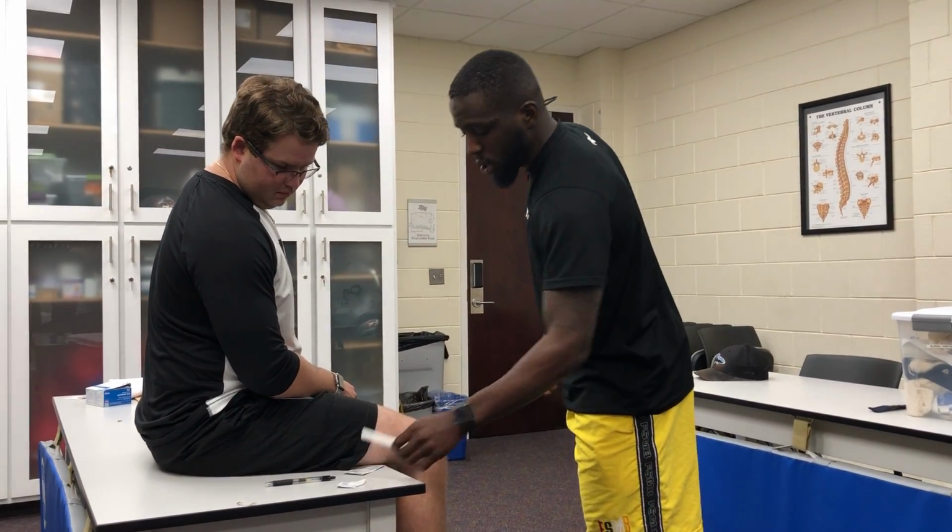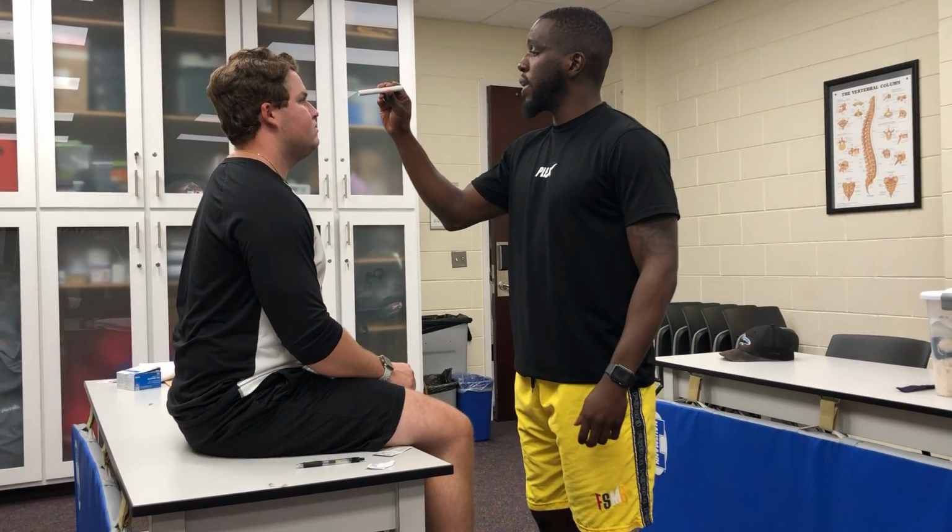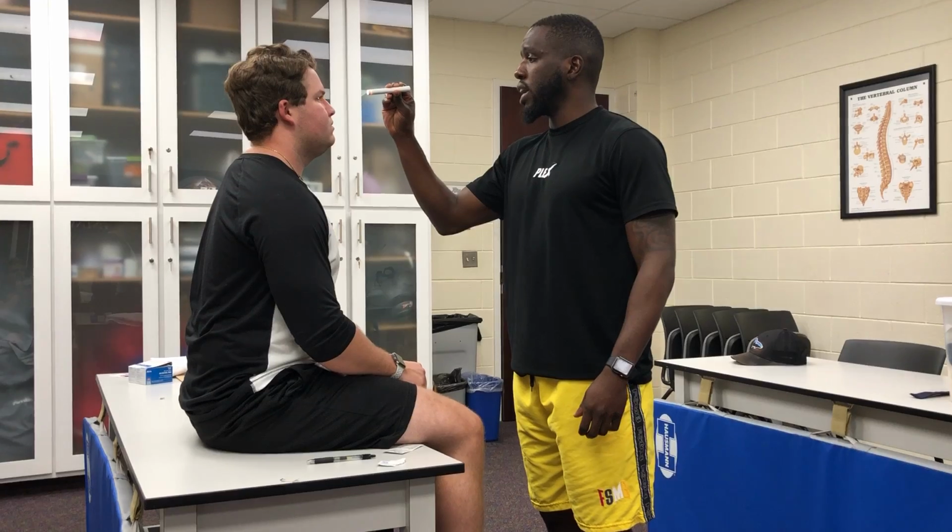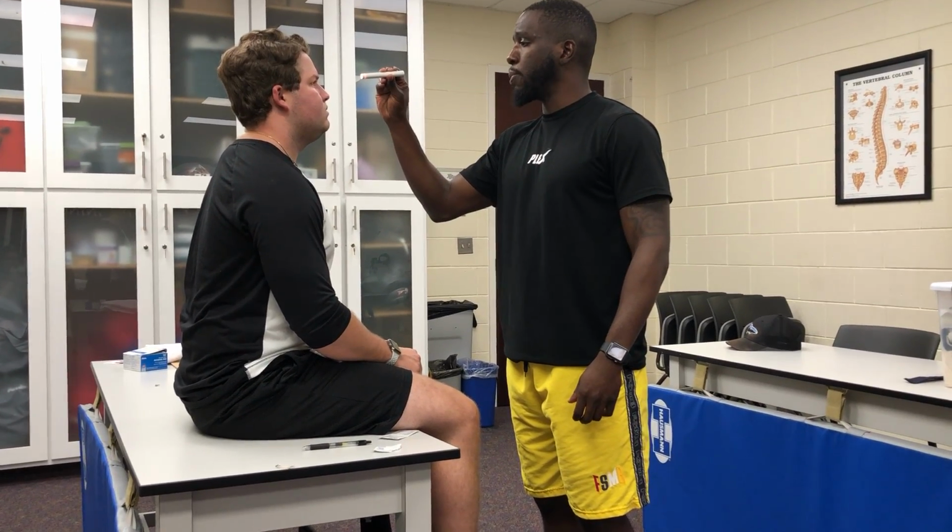The next is oculomotor. Oculomotor is going to be a motor nerve, and to assess oculomotor, we are going to use a pen light, and we're going to have the patient take off their glasses, and we're going to shine the pen light in each eye and see how the pupils react. The next is trochlear. Trochlear is also a motor nerve. For trochlear, we are going to assess convergence.